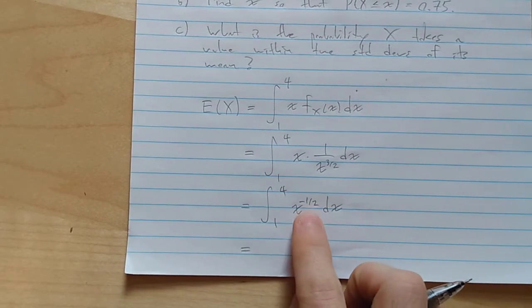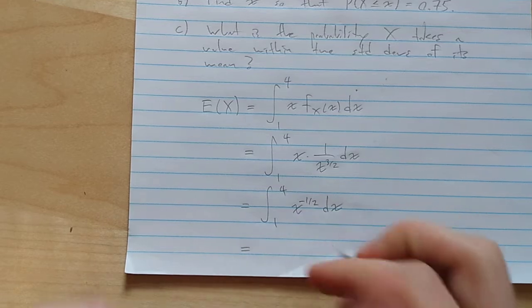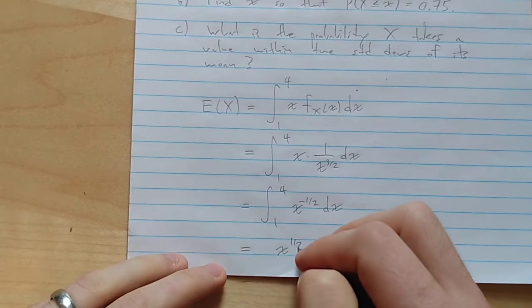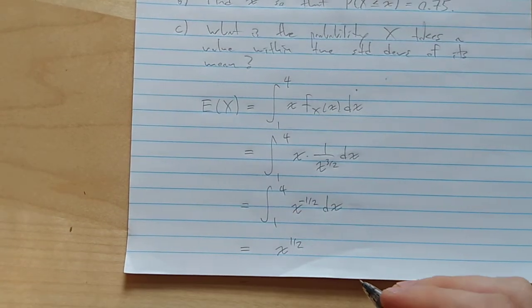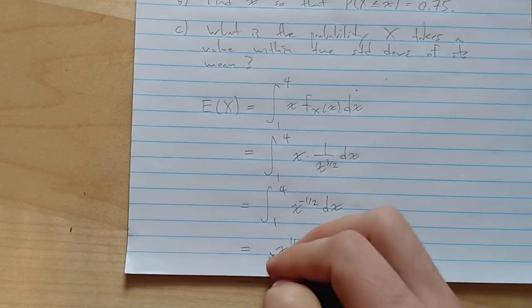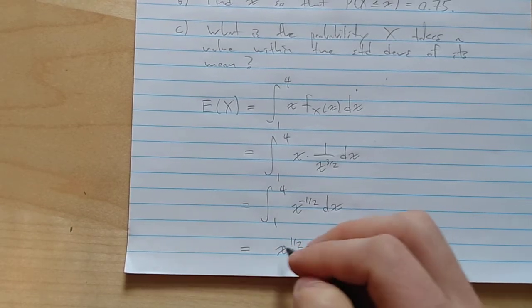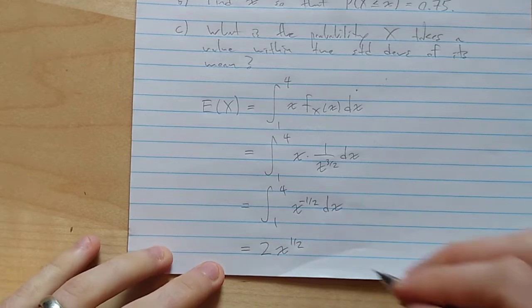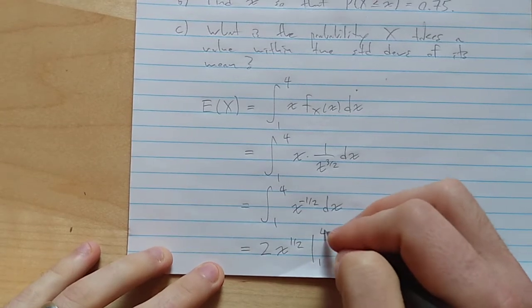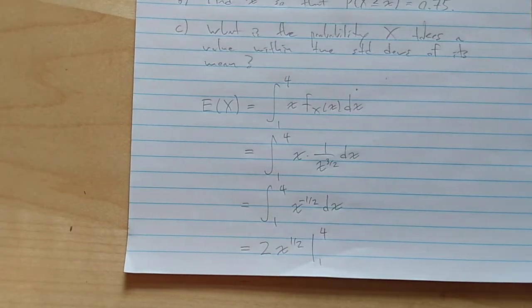What do I have to take the derivative of to get this? Well, I guess x to the 1/2, right? So when I take the derivative, the power goes down by 1. And when I take the derivative, a 1/2 will come out in front, and I want that to go away. So I'll put the 2, 1 to 4.